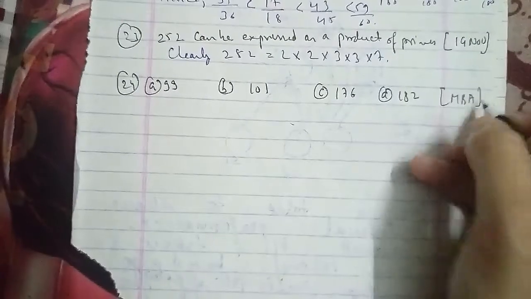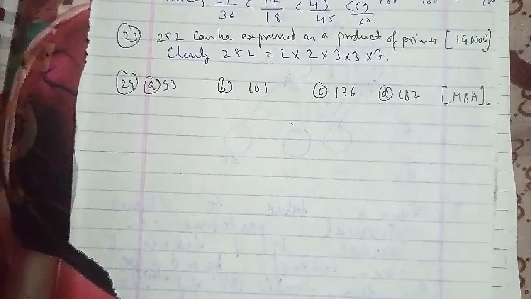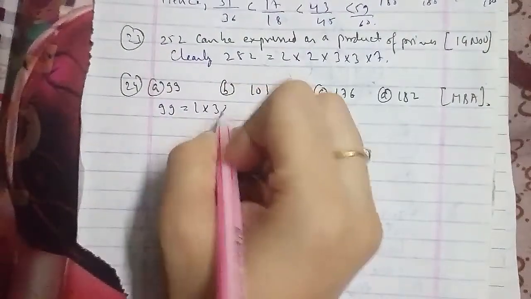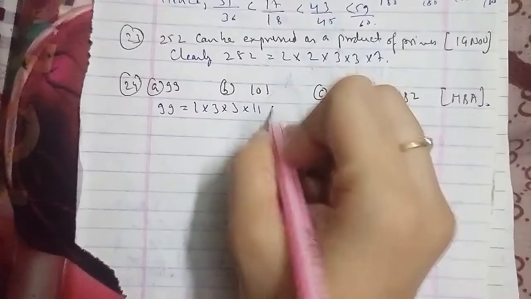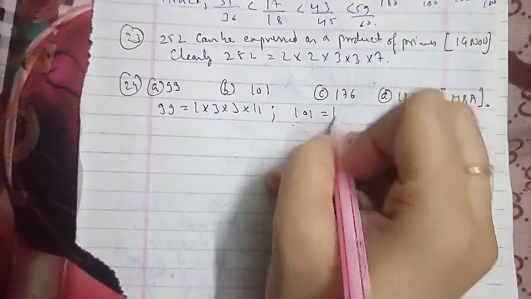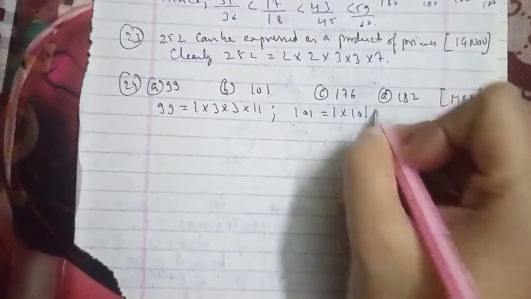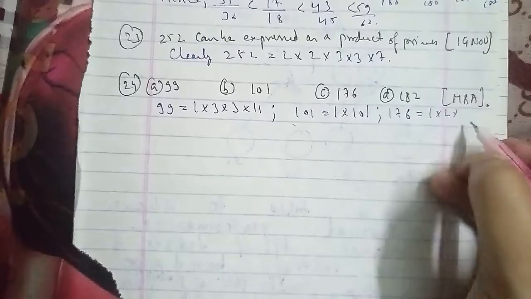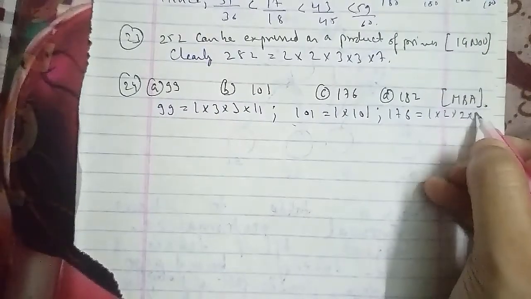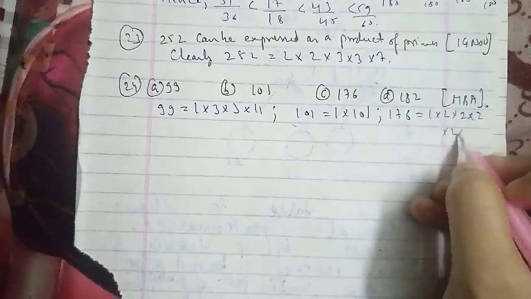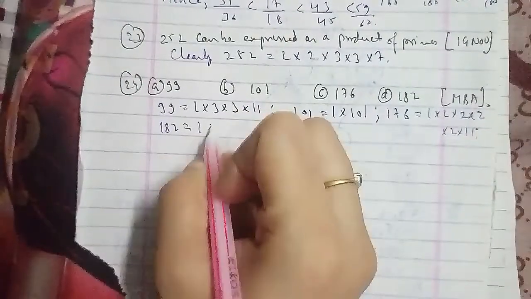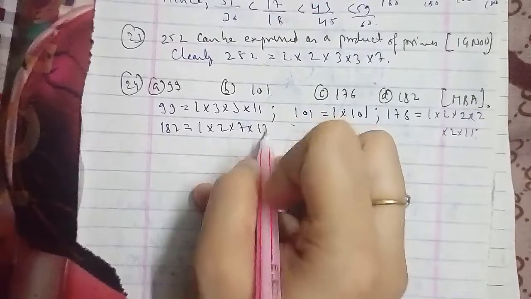For 99 we have 1, 3, 9, 11, 33 and 99. For 101 we have 1 and 101. For 176 we have 1, 2, 4, 8, 16, 11, 22, 44, 88 and 176. And for 182 the divisors are 1, 2, 7, 13, 14, 26, 91 and 182.